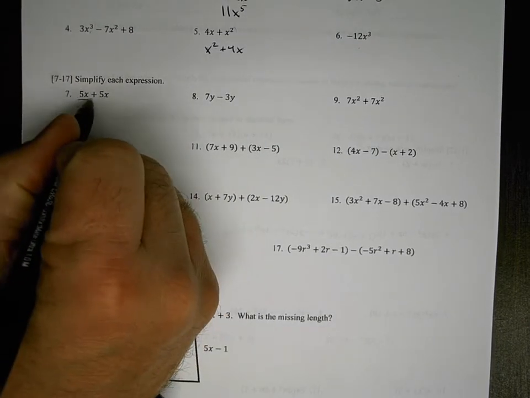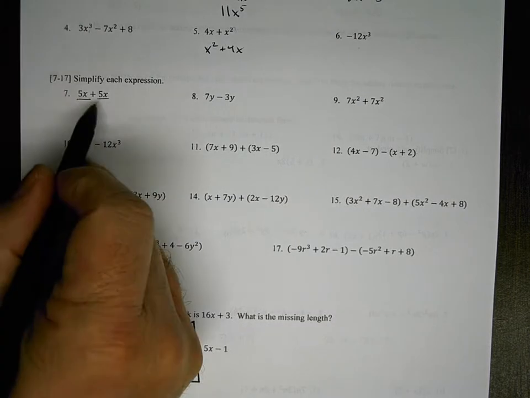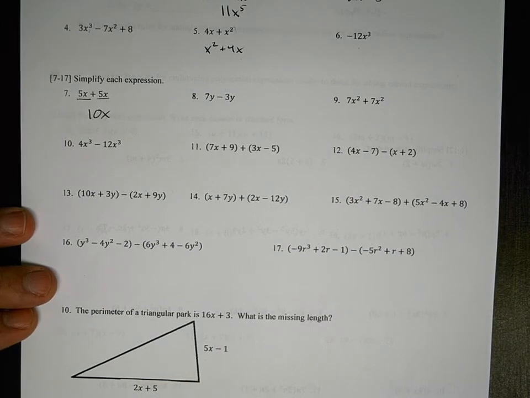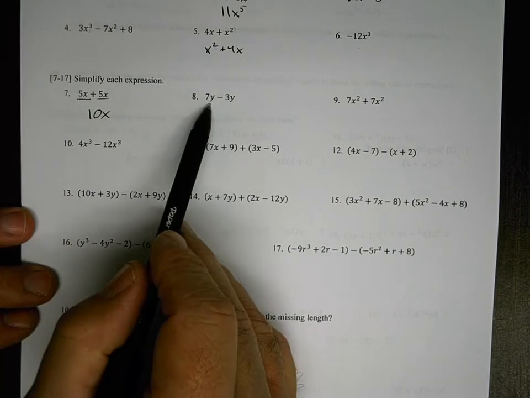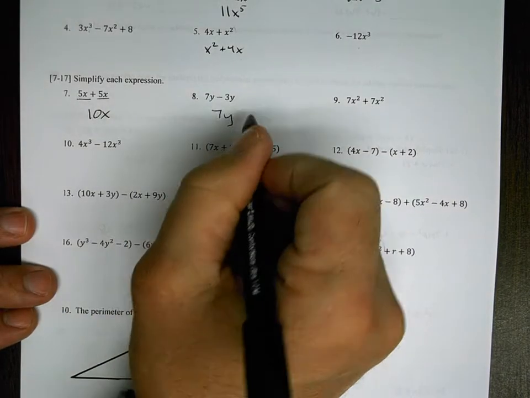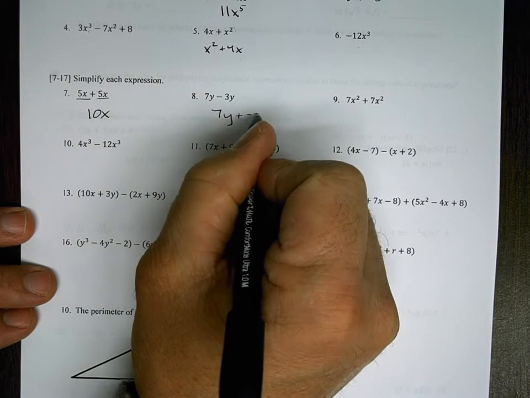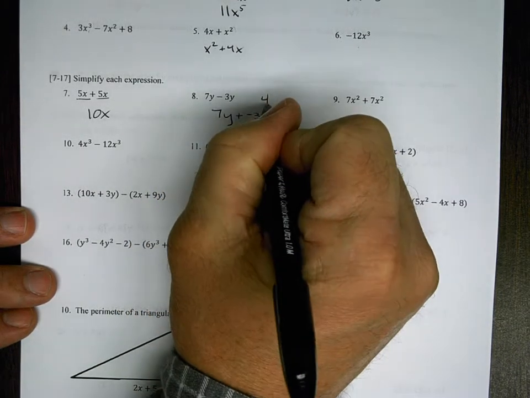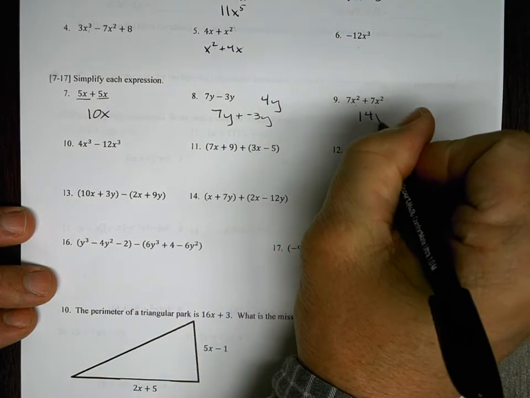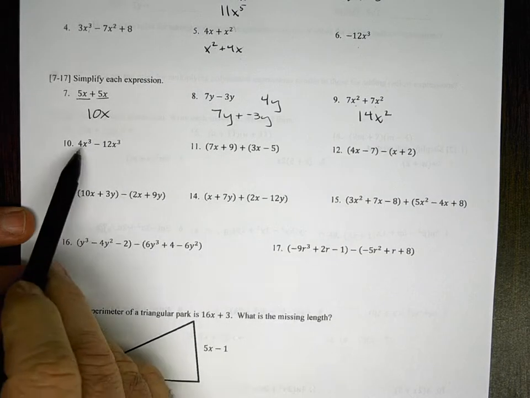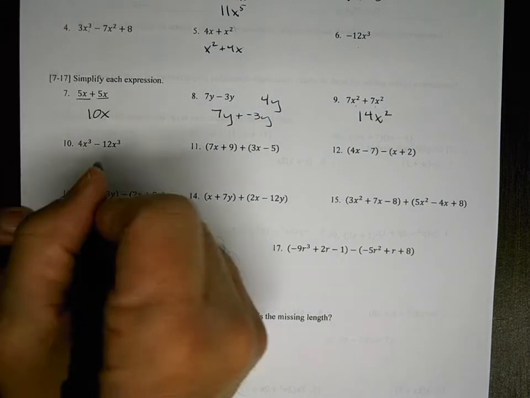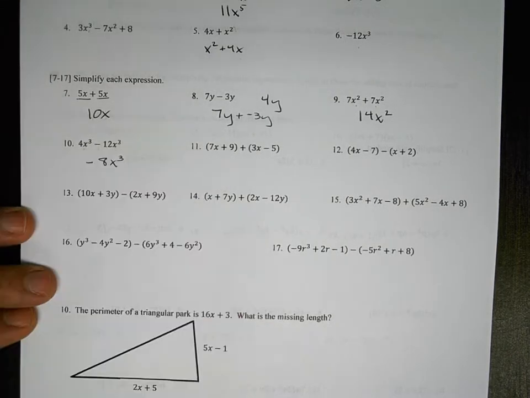Okay, these two guys can be combined because they're both x to the 1st power, so 5 plus 5 is 10x. Notice I did not add exponents because we're not multiplying, we're combining. 7y plus negative 3y is actually 4y. Okay, 7x squared plus 7x squared is just 14x squared. 4x to the 3rd plus negative 12x to the 3rd is negative 8x to the 3rd.